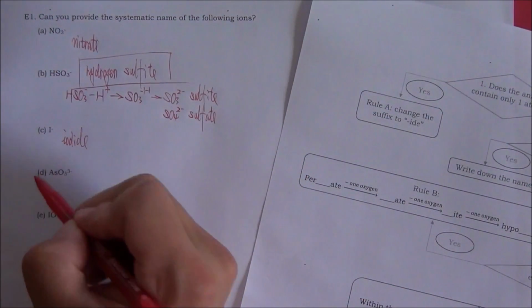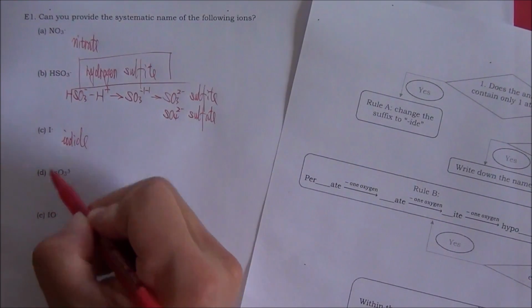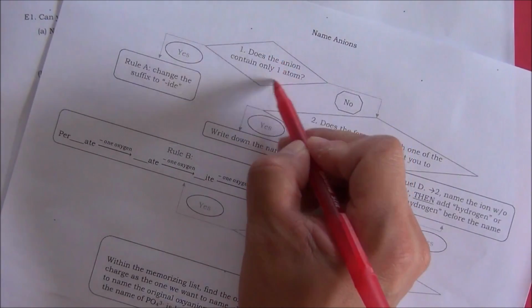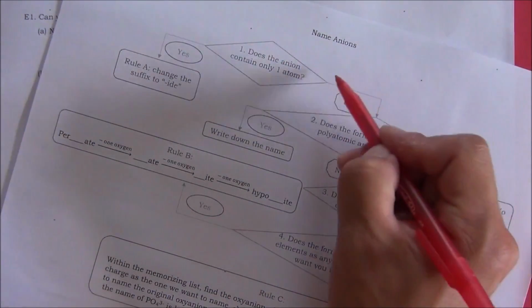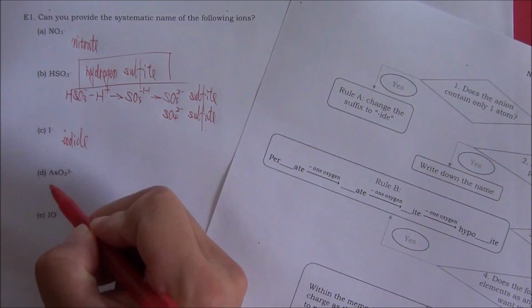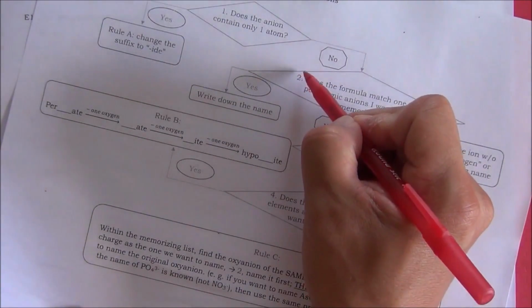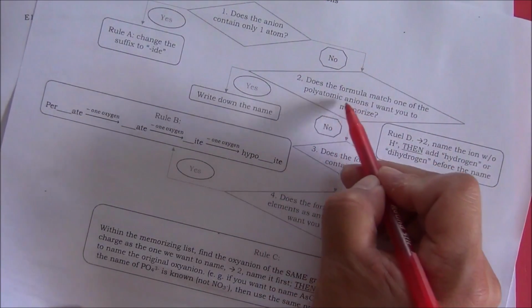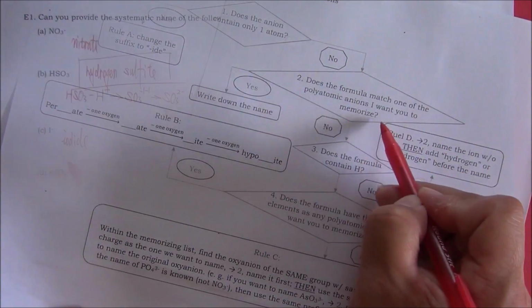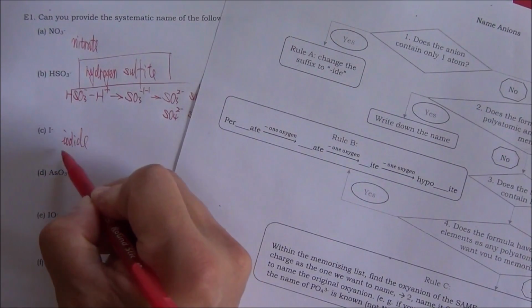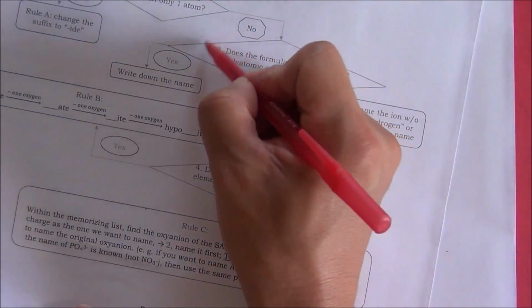Then let's look at D. AsO3, 3 minus. Step 1. Does the anion contain only one atom? The answer is no to question number 1 because it contains 1 plus 3 equals 4 atoms. We proceed to step 2. Does the formula match one of the polyatomic anions I want you to memorize? If you remember the 15 polyatomic anions, AsO3, 3 minus is not one of them. The answer is no to question number 2.